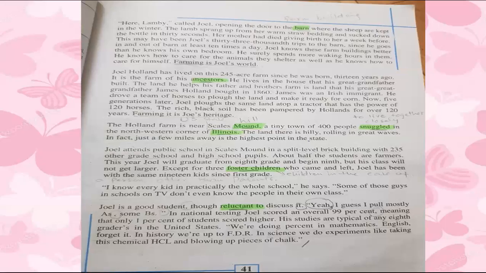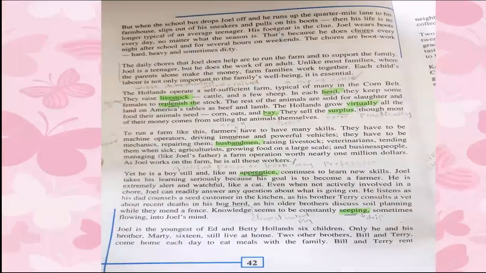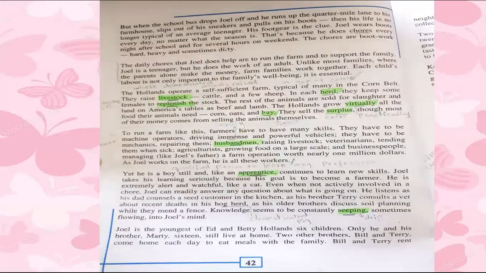Sorry, this is page number 42. We need to read. Okay. But now this is the second part. Then what happens, when he's talking about his day-to-day activities? But when the school bus drops Joel off, again a phrasal verb, there were some even on the last page, so you may underline them yourself.